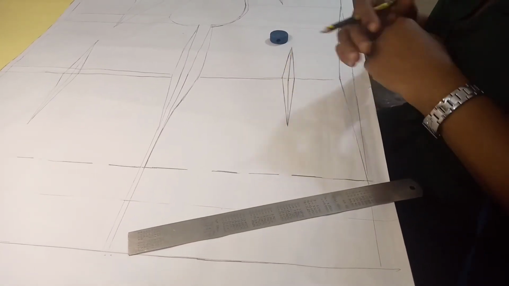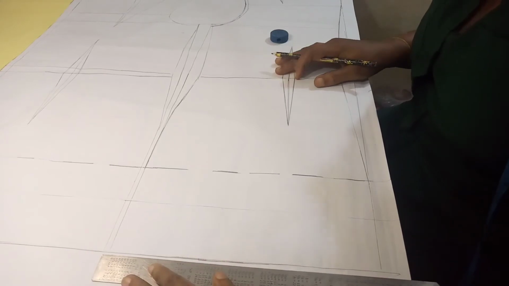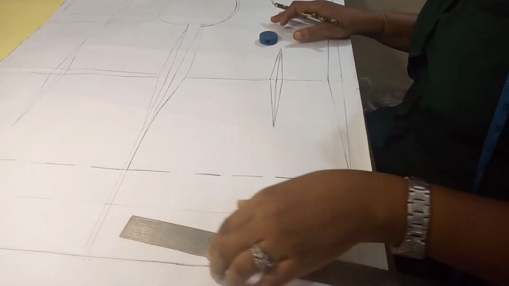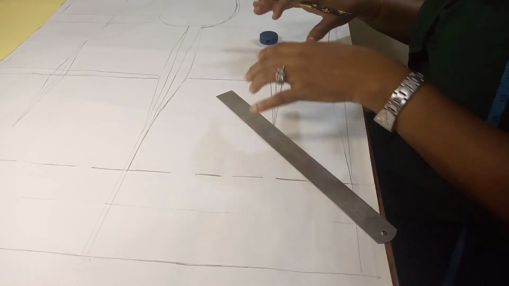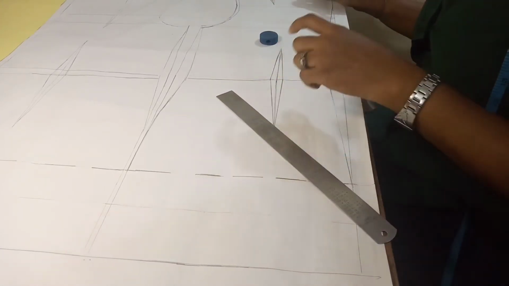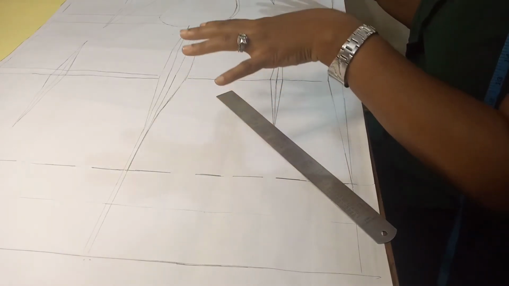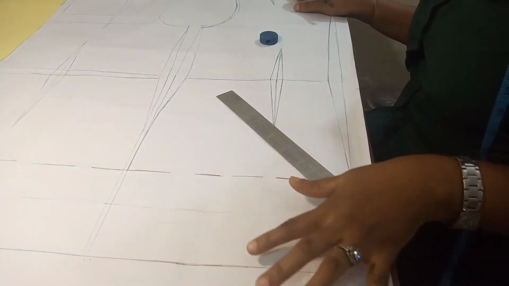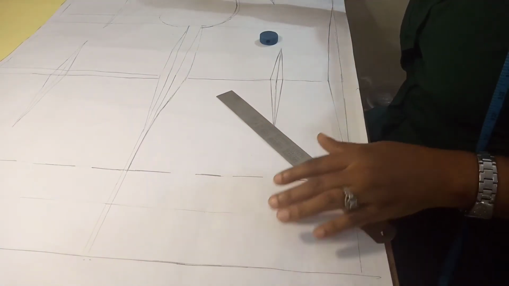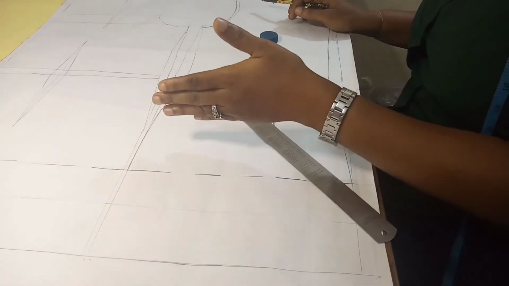The next thing we are going to do is to come to the hip line. I forgot to mention that after tracing out your pattern, you determine the length of your jacket block. Like for me, I increased my length to 31 inches. You can use less than that.